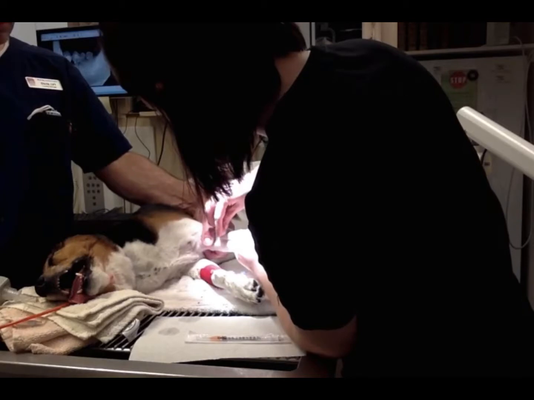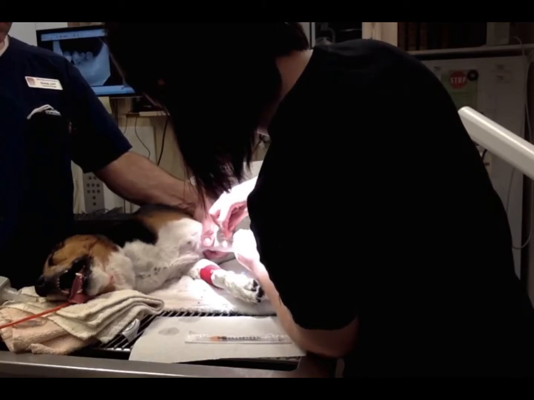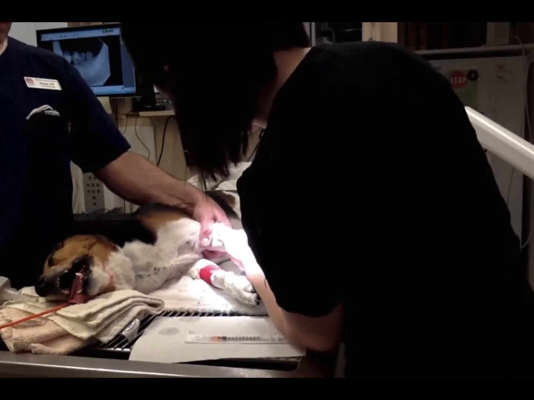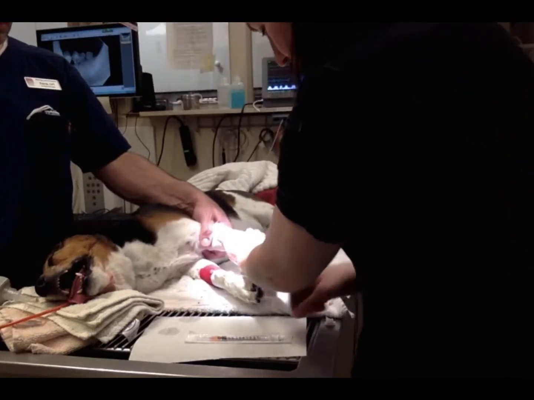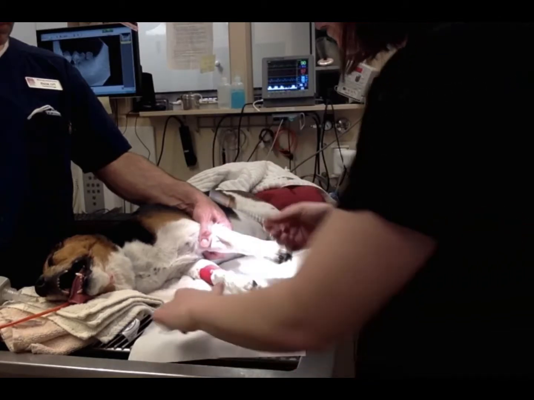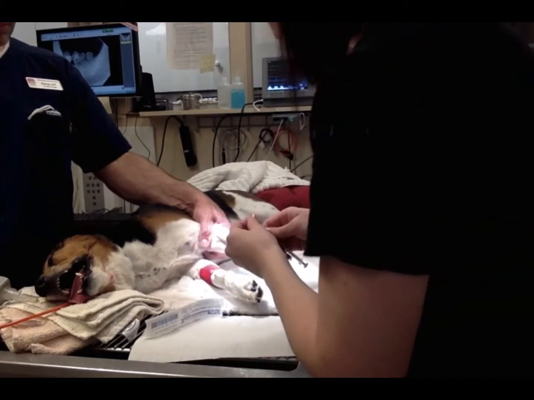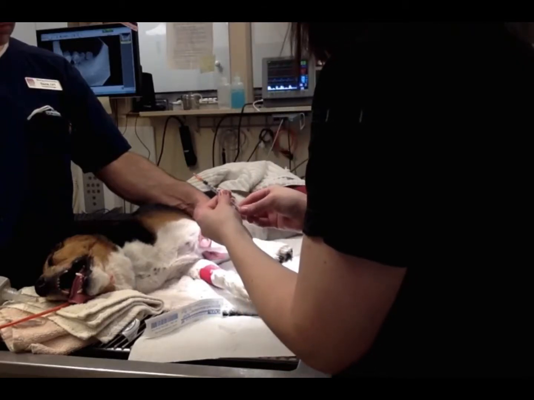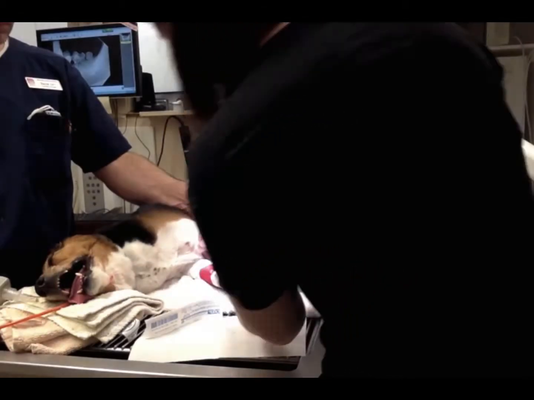I'm going to wet down the fur with isopropyl alcohol. This also sanitizes it before I perform venipuncture. And then we're going to go ahead and use a clean needle and syringe. Alright. And make sure that the seal is kind of broken on that syringe.